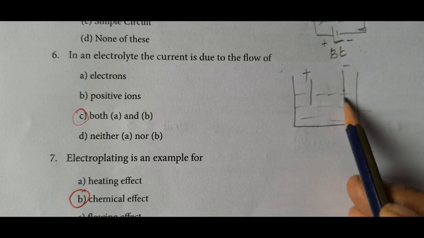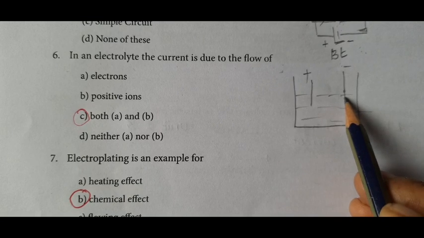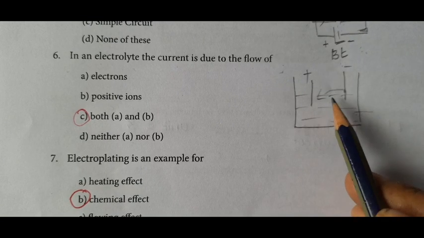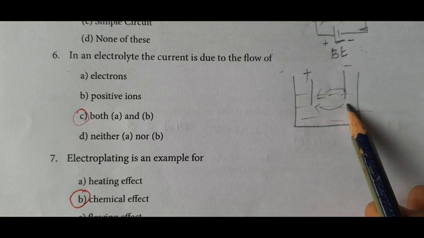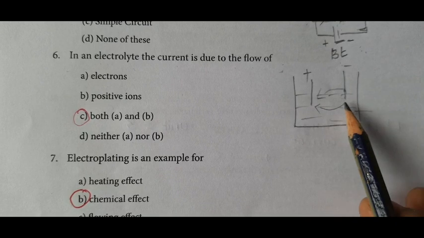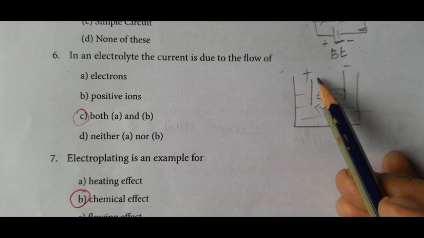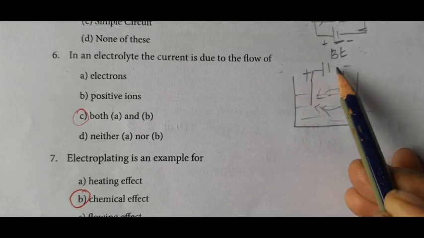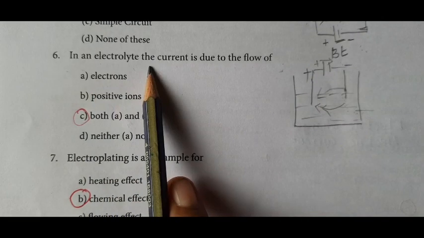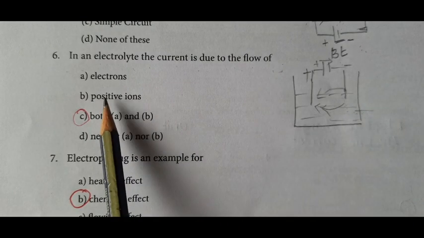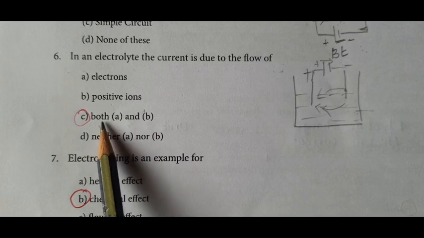During the process, the ions are transferred inside the electrolyte from negative to positive. In the external circuit, the electric current moves from positive to negative. So in an electrolyte, the current is due to the flow of both electrons and positive ions. So the answer is both A and B.